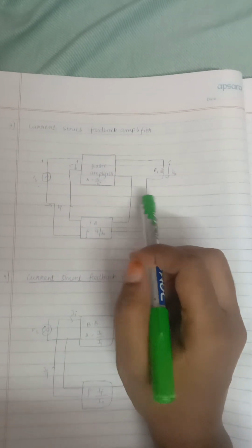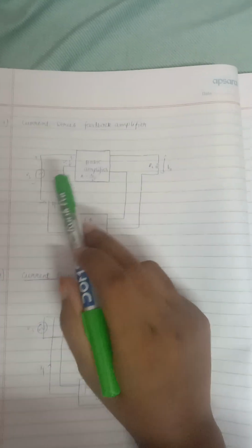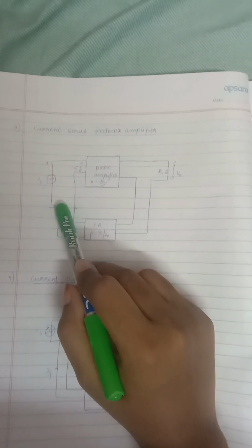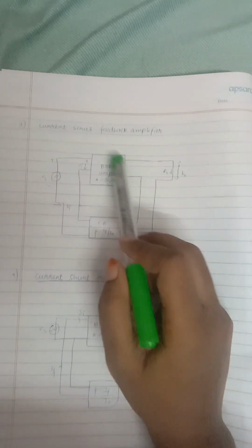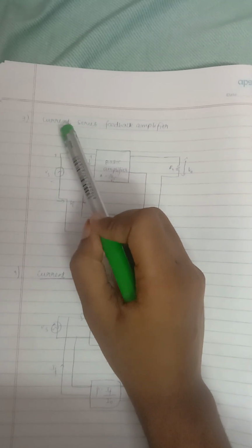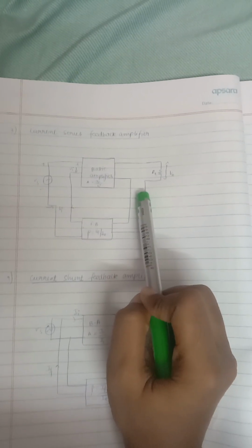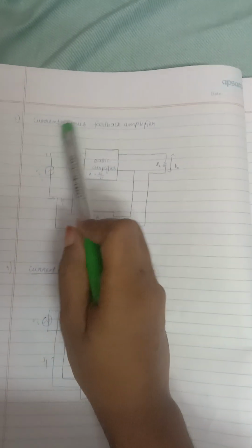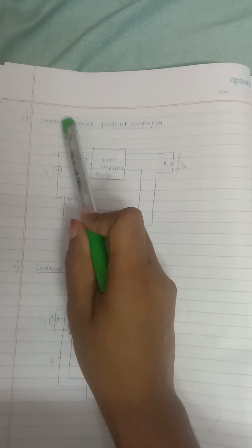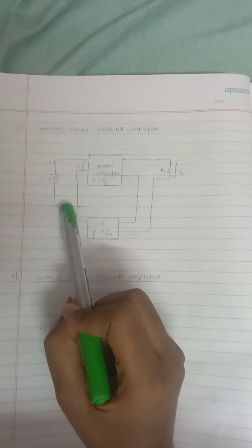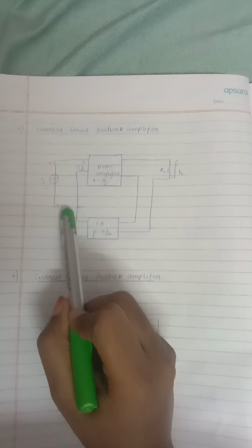So here the connection at the output is in series, and the connection at the input is also in series, because the output sampled here is current. So at the output side we get the connection in series, and here the feedback signal is in series mixing. So at the input the connection is in series.